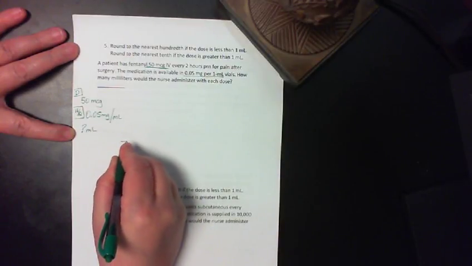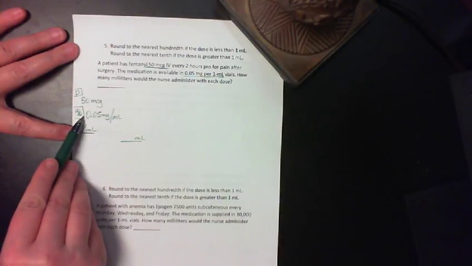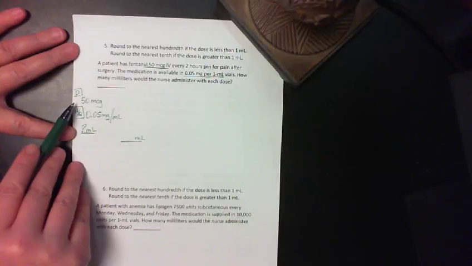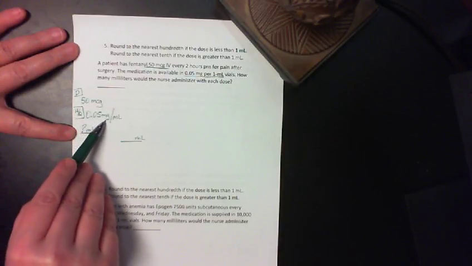With dimensional analysis, you always want to start out with what you're solving for, because that's what this is. It's asking us how many milliliters we're going to administer. So you look back up at the information you've written down from your problem, and you find the part that has milliliters in it. We have 50 micrograms here, and then we have 0.05 milligrams per milliliter. So this is the sentence that we're going to put here. I'm going to put 1 milliliter over 0.05 milligrams.